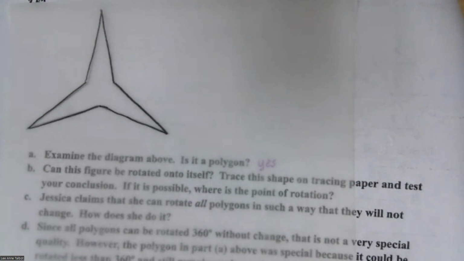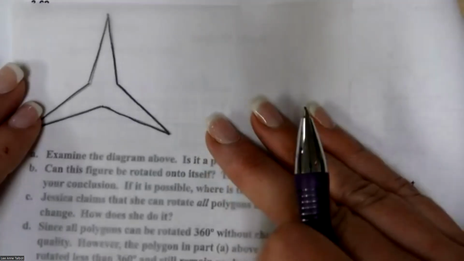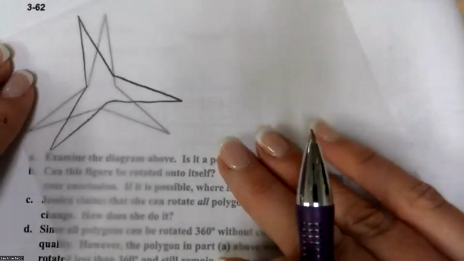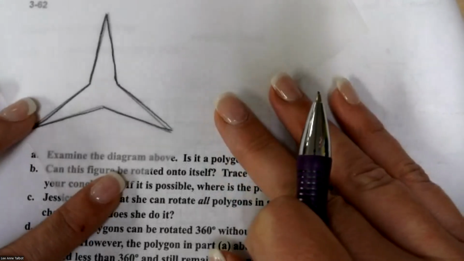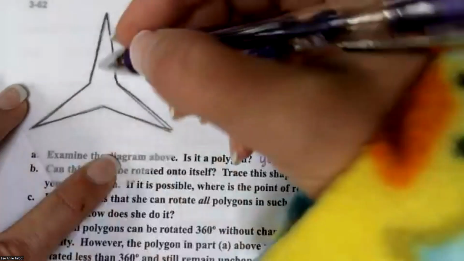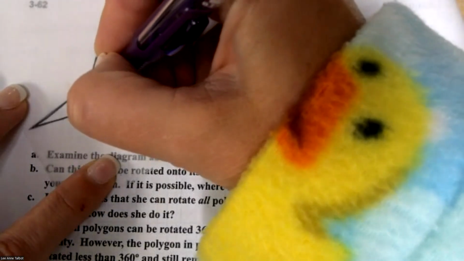Okay, so trace it. Trace this shape on tracing paper and test your conclusion. If it's possible, where is the point of rotation? Okay, so trace it first and then rotate it. Yes, it can be. So where's the point of rotation? You think somewhere like right here?